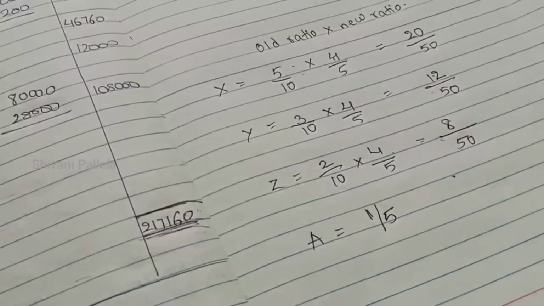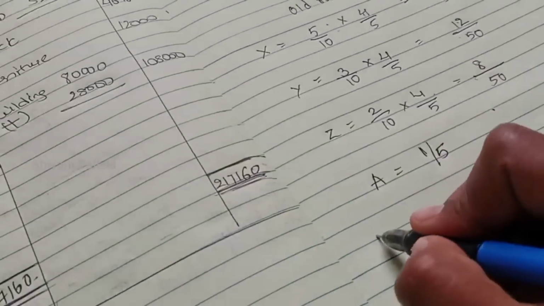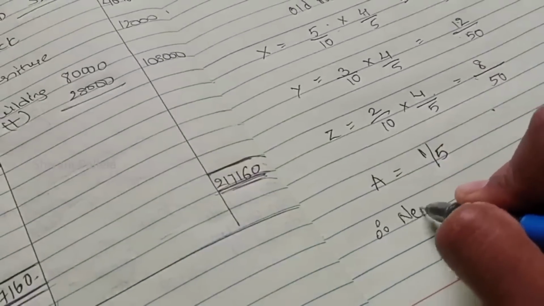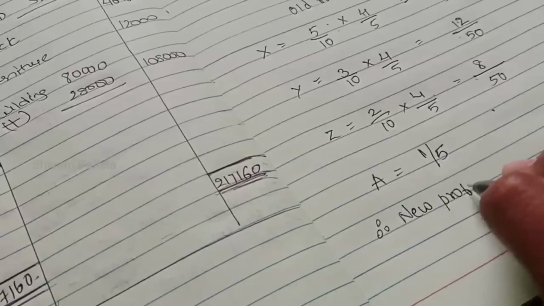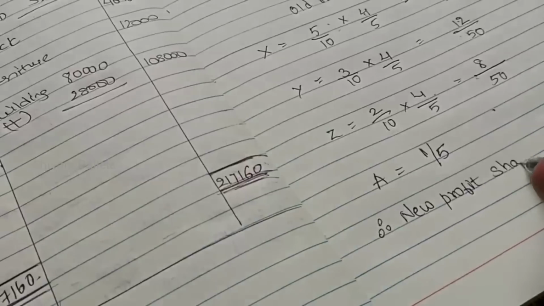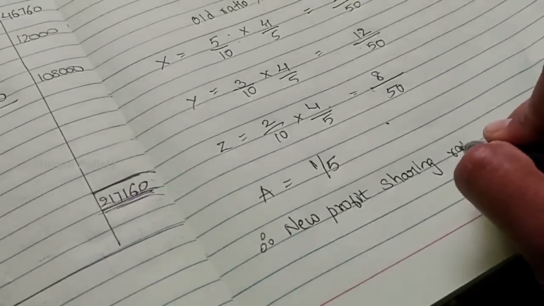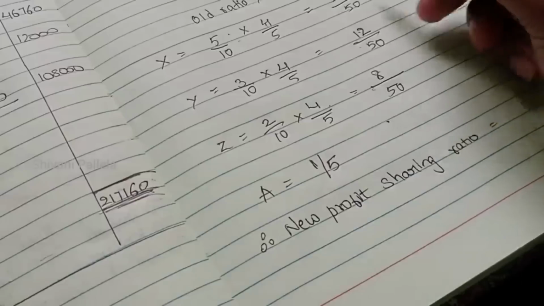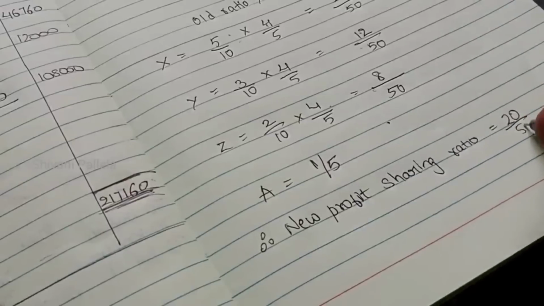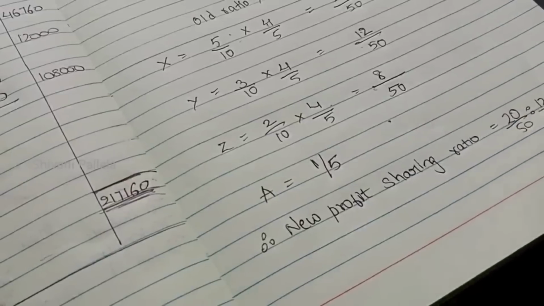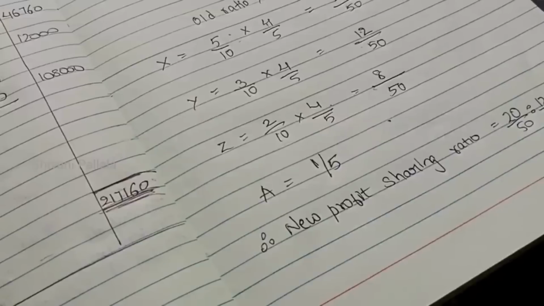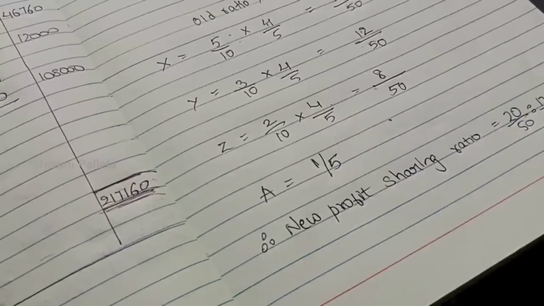Okay. So what will be the new profit sharing ratio? Therefore, the new profit sharing ratio is equal to 20 by 50 is to 12 by 50 is to 8 by 50 is to 10 by 50.